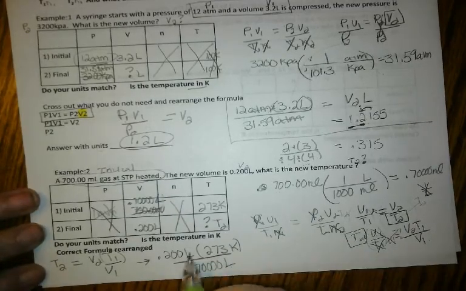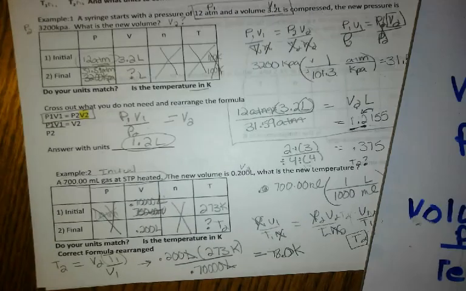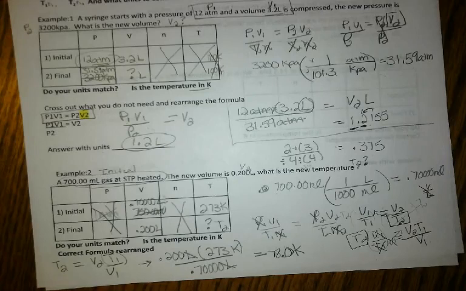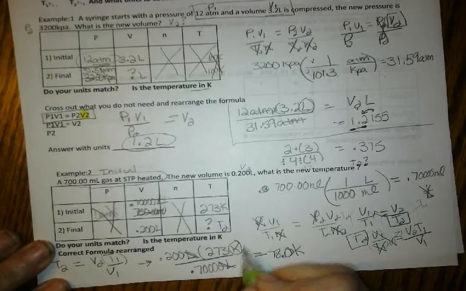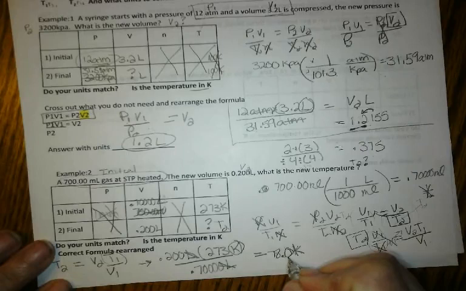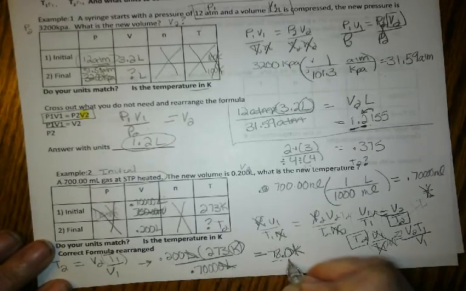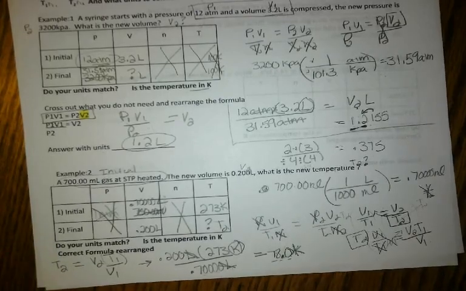So let's put that in our calculator. 0.200 times 273 divided by 0.7. Let's see what we get. Okay, so I got 78 K. Notice my liters crossed out and I was left with Kelvin. So 78 Kelvin. Why did I put that 0 at the end of 78? Because I had 3 sig figs, 3 sig figs, and 5 sig figs. 3 was my lowest. How do I keep it 78 and add a sig fig? I pop a 0 at the end.